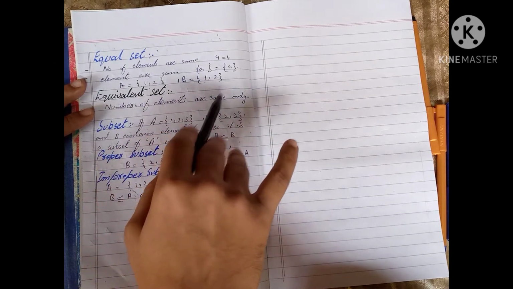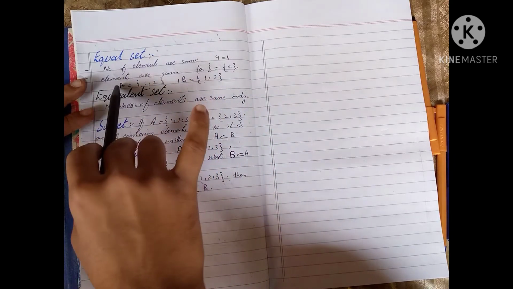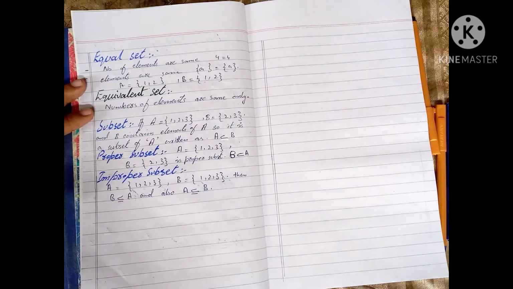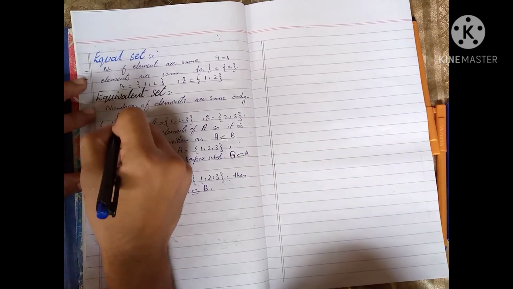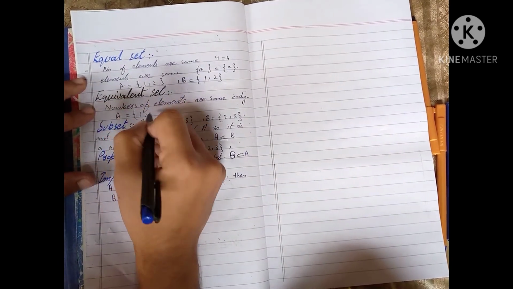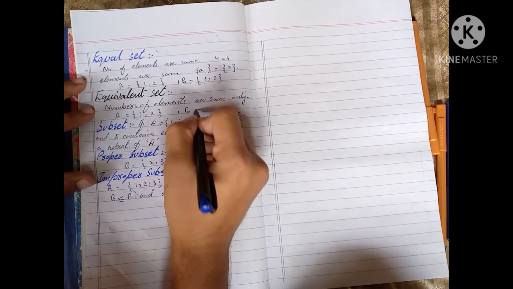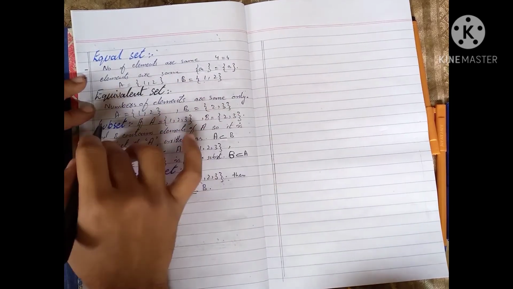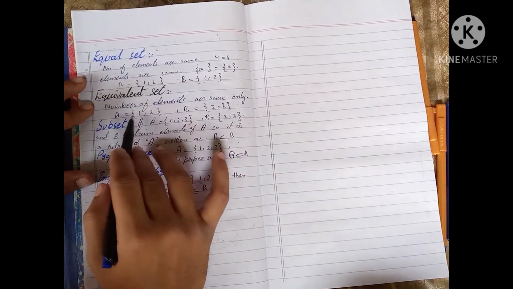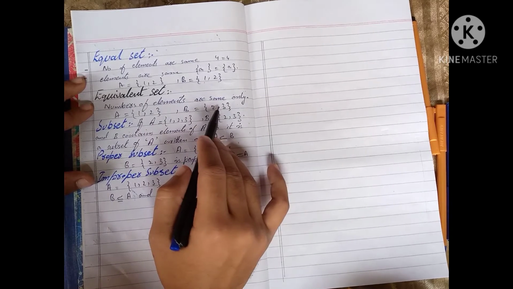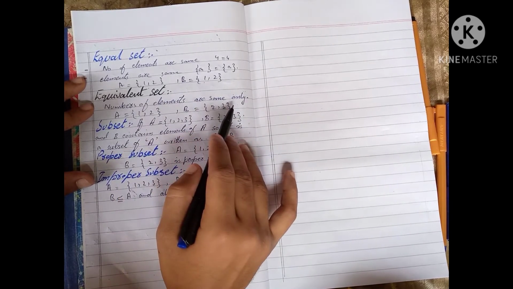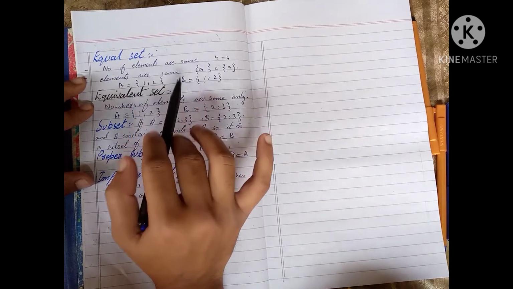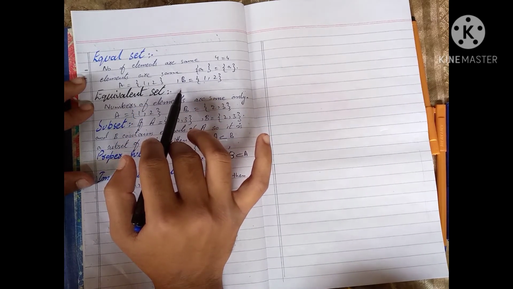Only the number of elements is the same, not the elements themselves. So if one set contains the elements 1, 2 and the other set contains the elements 2, 3, this is called an equivalent set, because the quantity of elements is the same but the elements are not the same. So we can say that an equal set is also an equivalent set, but an equivalent set need not be an equal set.